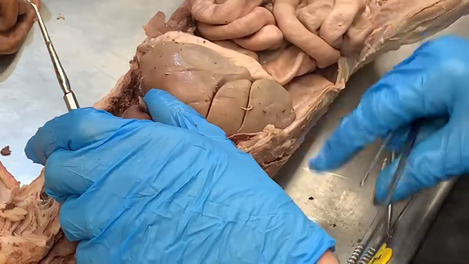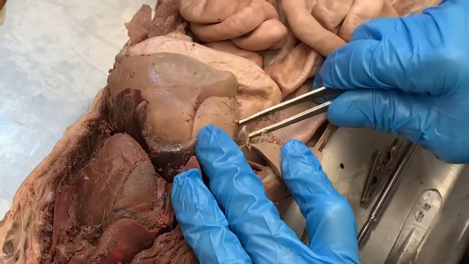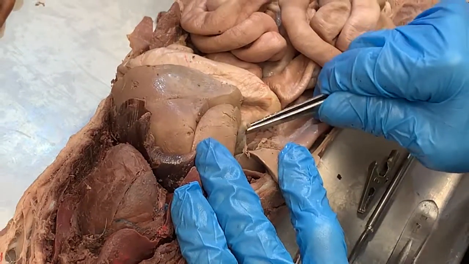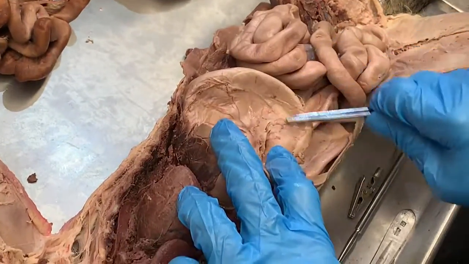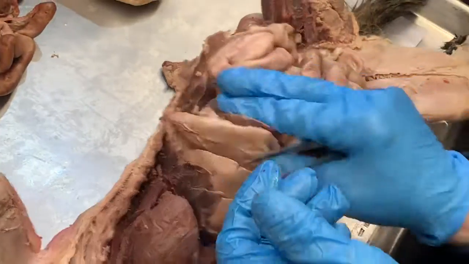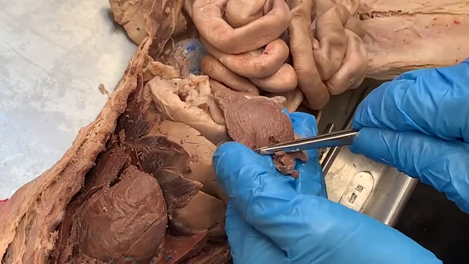This is the liver. And then tucked into the lobes of the liver here is the gallbladder. That's that kind of flattened pouch there, the gallbladder. Pull the liver up. Here's the stomach, pretty large. Pull the stomach up and we see the spleen. That's that thing that kind of looks like a big long tongue.